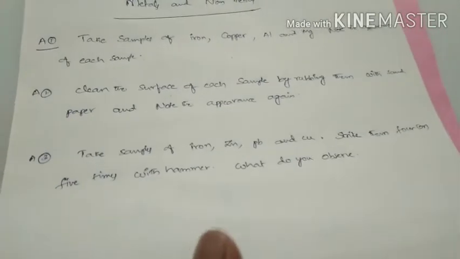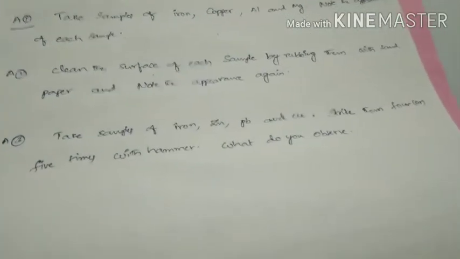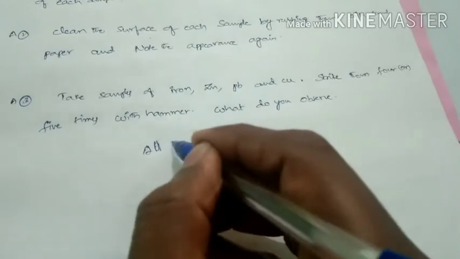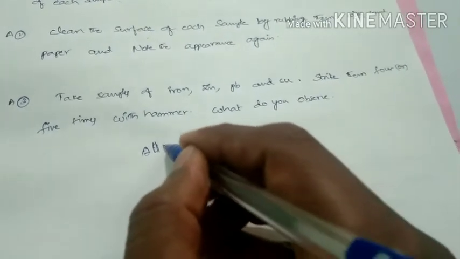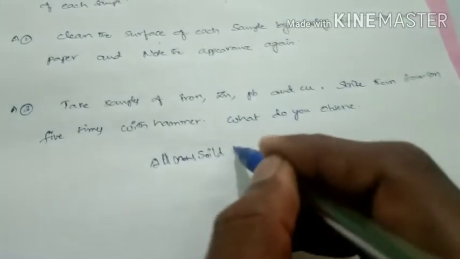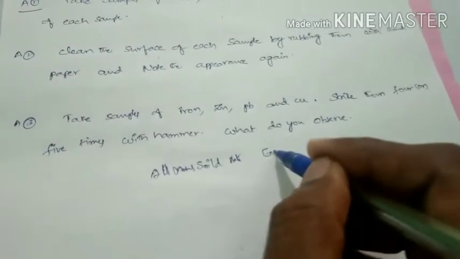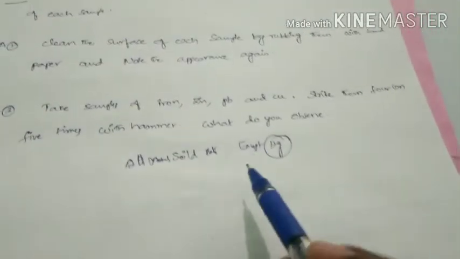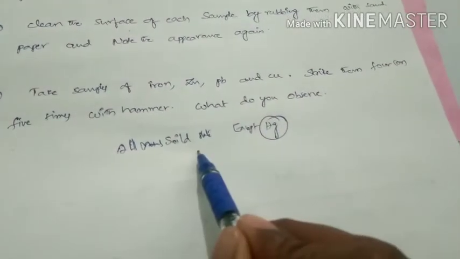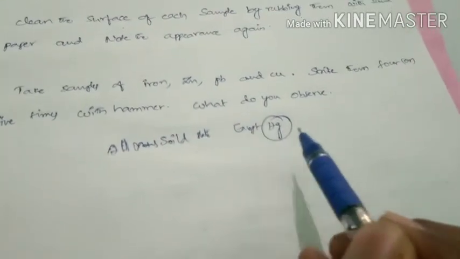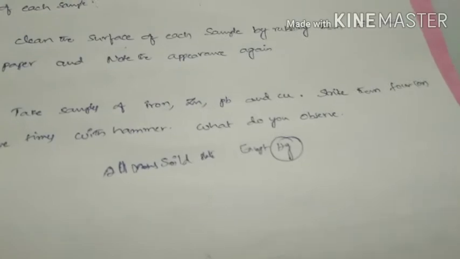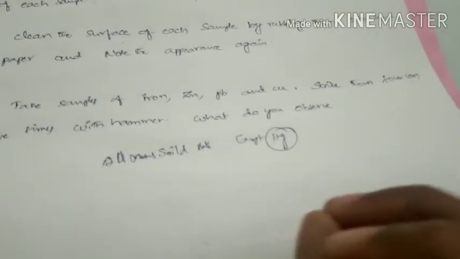Next, there are some more points regarding metals. That is, all metals are present in solid state, except mercury. Very important point. Except mercury, all metals are present in solid state. Mercury is present in liquid state. So the liquid metal is what? Mercury. This is very important. All metals are present in solid state, but mercury is present in liquid state.